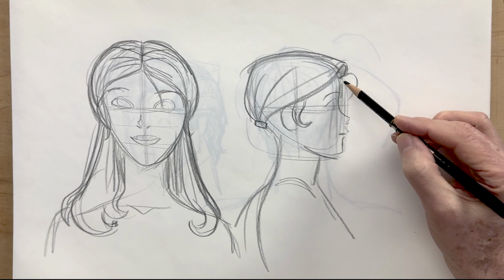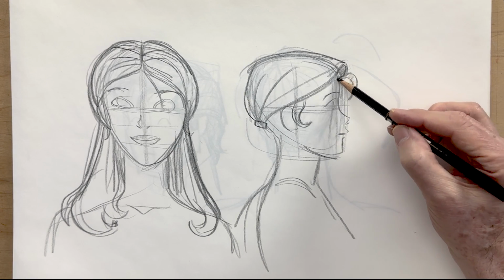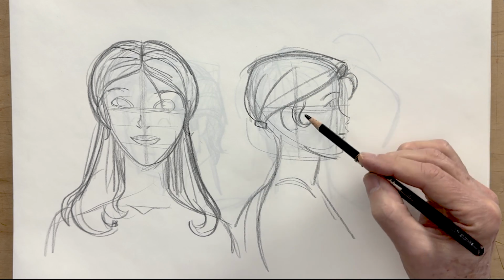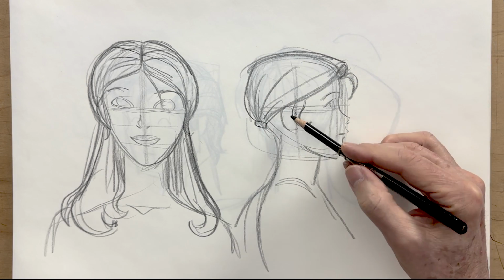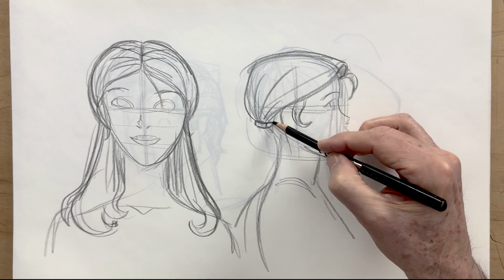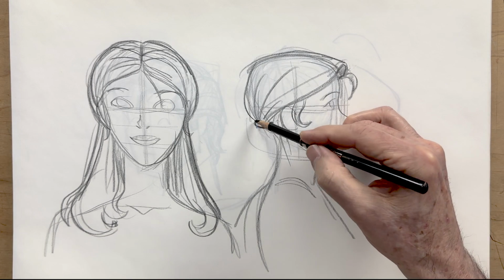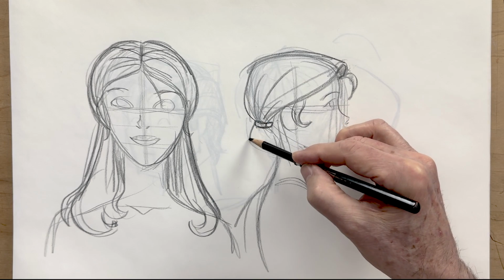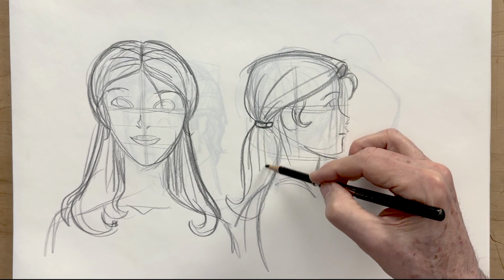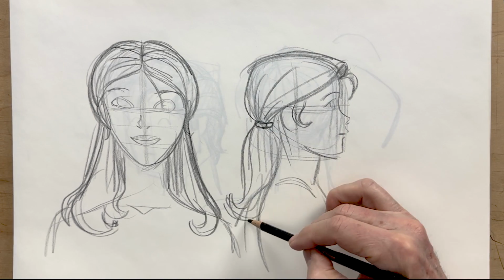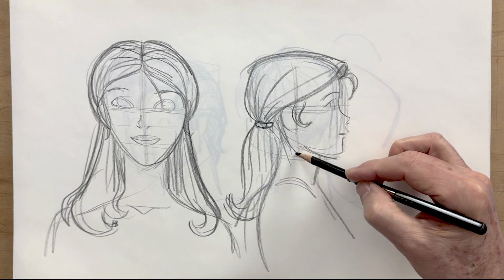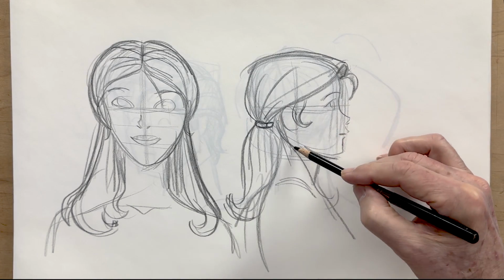And like I said before, you can have maybe one hair that kind of falls out in front. And all of this is being pulled back. And then hair coming out from underneath, some cascading in the back, falling down in the back, and then some hair flowing in front.